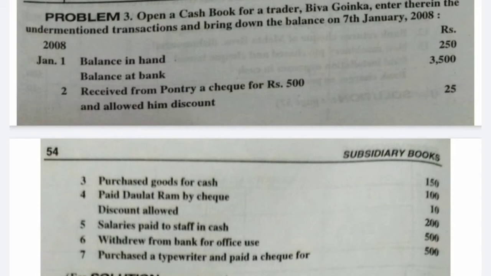Okay, if you miss the journal entry also, if you are unable to recognize any journal entry. So let's come to the 2 balance brought down, that is cash 250 and bank 3500, and for discount there will be no balances.